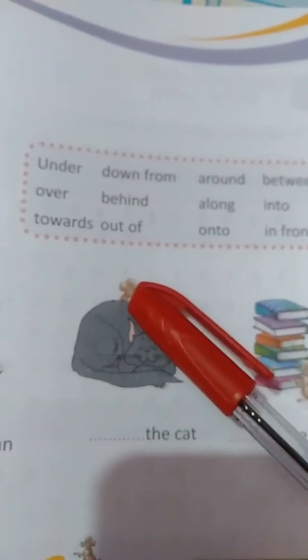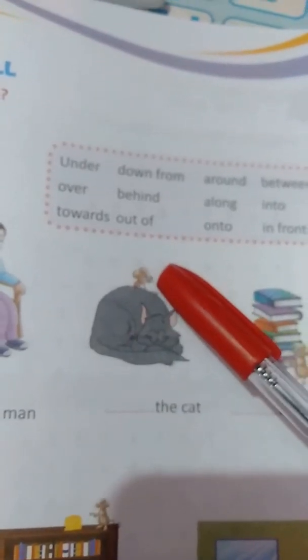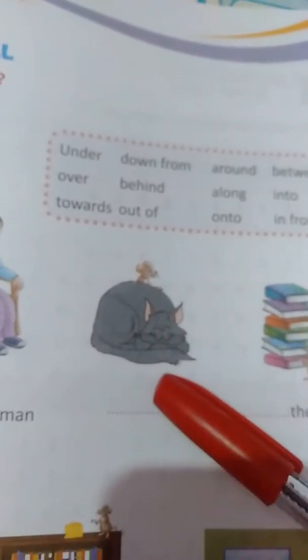So I hope you must have guessed what we are going to learn today. We are going to learn about prepositions. A preposition is a word used to relate a noun, a pronoun, or a phrase to some other part of a sentence. You got it? It's a word used to relate a noun, pronoun, or a phrase to some other part of a sentence.